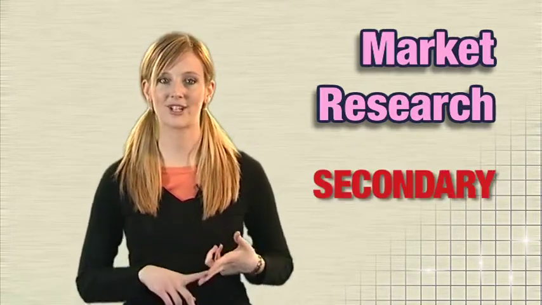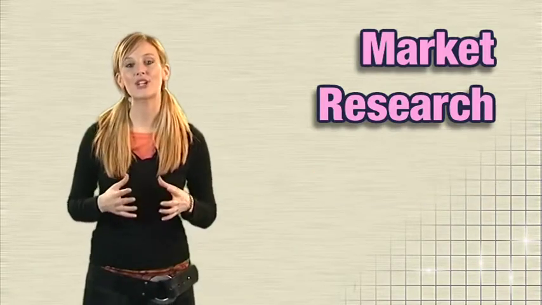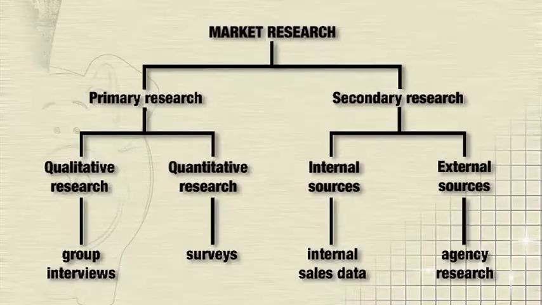There are two broad types of research that businesses can use: primary and secondary. Let's look at a diagram to make this easier. See how I've got primary here and secondary here? Each one can be broken down further. Primary research can either be qualitative or quantitative. Qualitative uses focus groups and in-depth interviews, whereas quantitative uses surveys or observation.